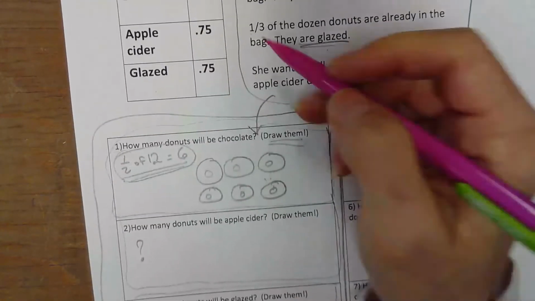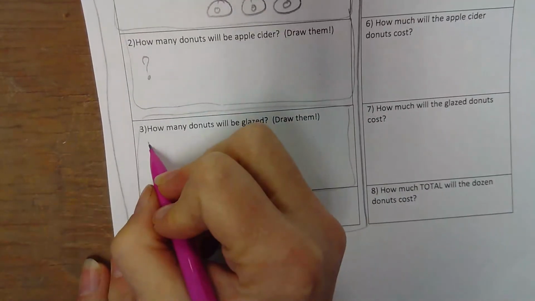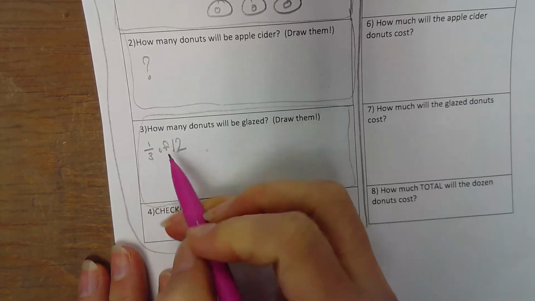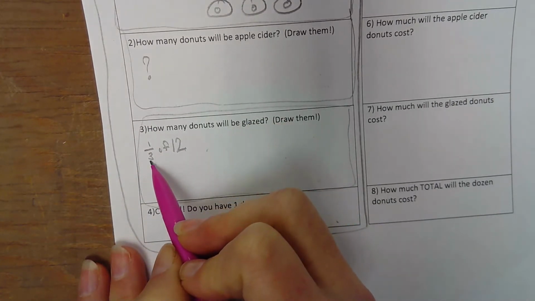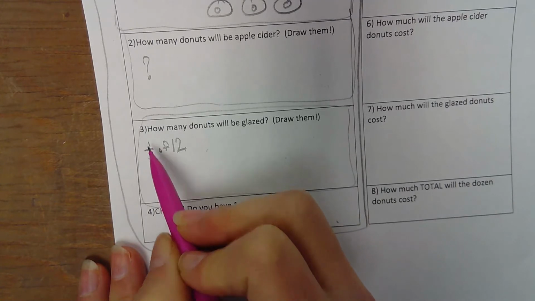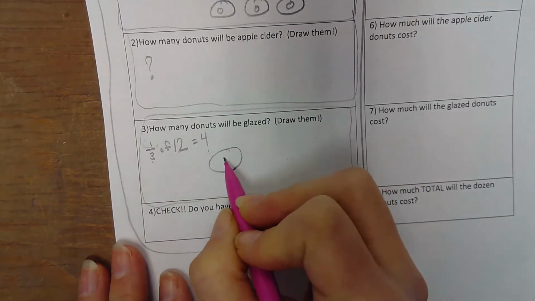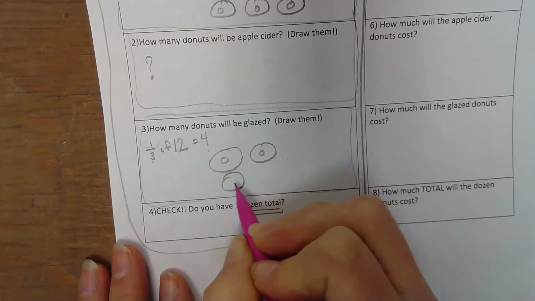Glazed donuts, we need 1/3 of the 12. So in our glazed spot, if you don't have this, I want you to write it. 1/3 of 12. 12 divided into 3 is 4 in each spot. I only have one of them, so there should be 4 donuts that are glazed.